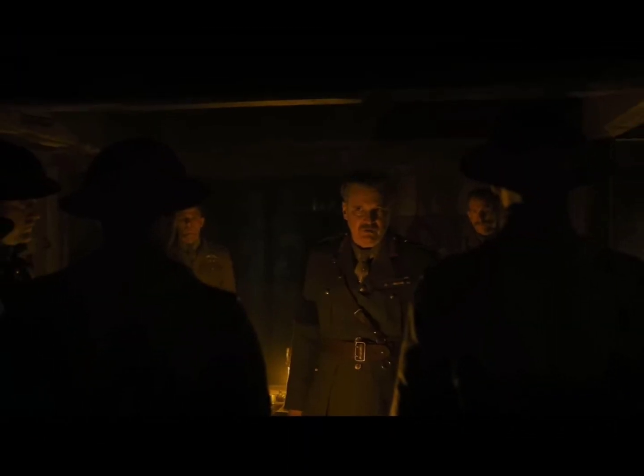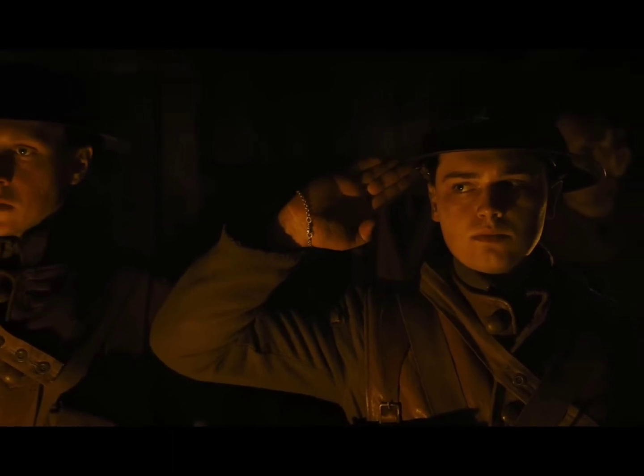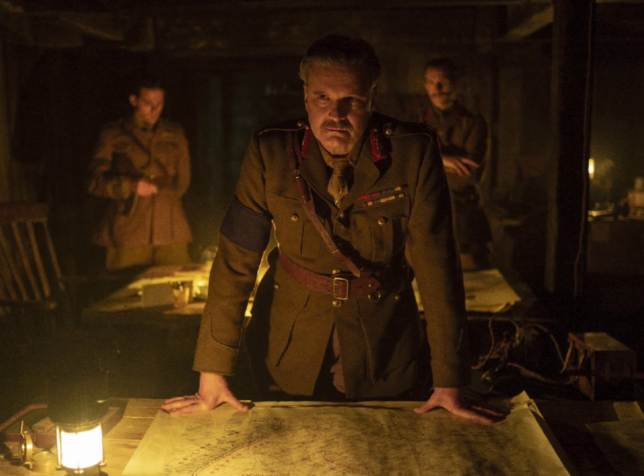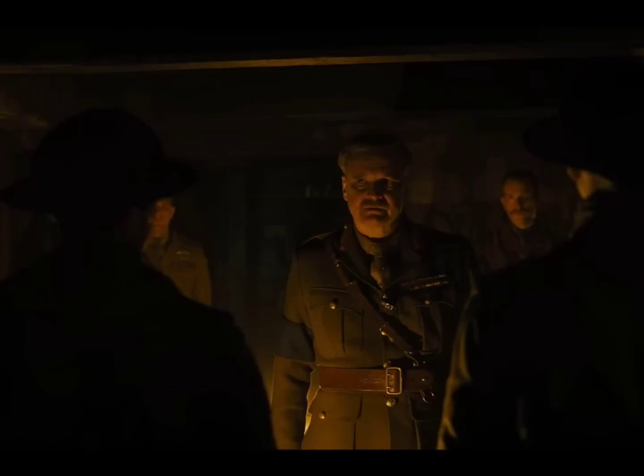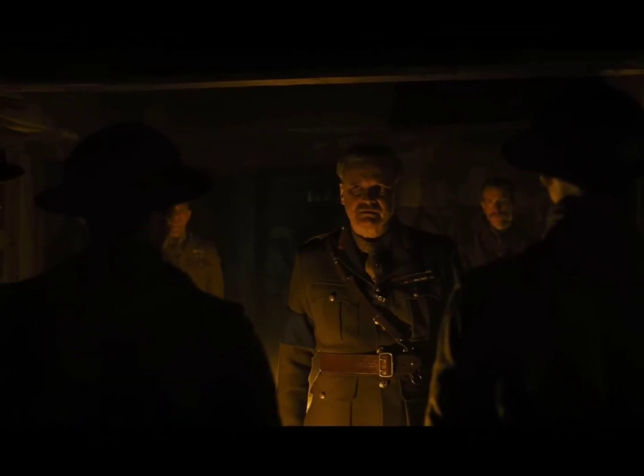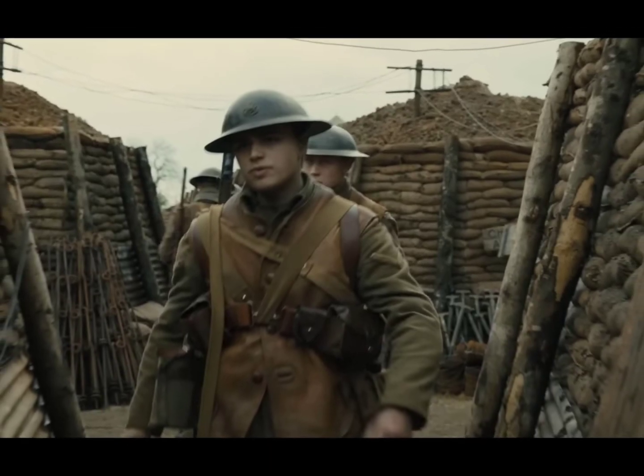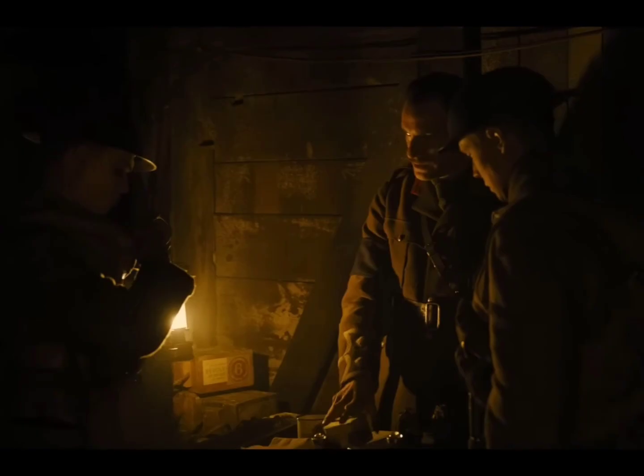Inciting incident. The inciting incident occurs when the general gives Blake and Schofield the mission to deliver a message to another unit, warning them of an impending ambush. This sets the central conflict of the story in motion.